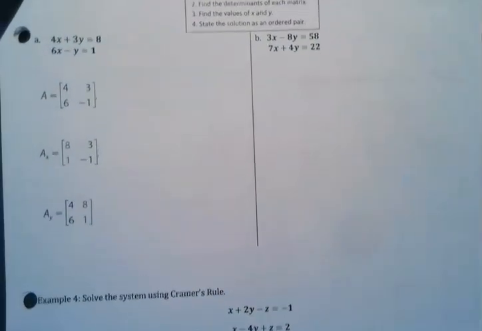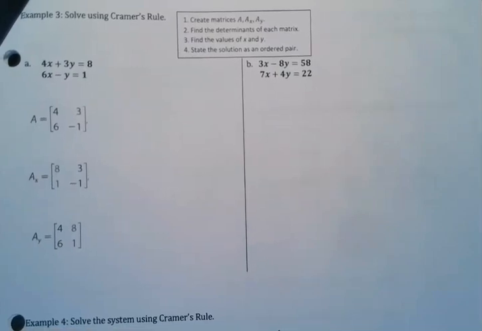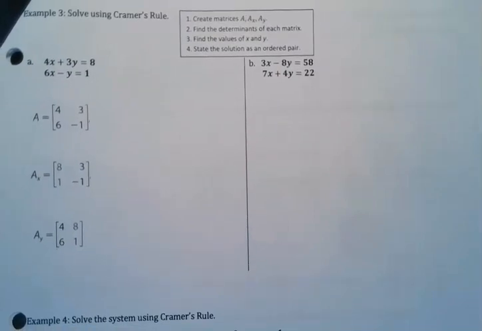Let's look at example 3, and we're going to solve it using Cramer's rule. The steps say to create matrices A sub x and A sub y. I have done that for us to speed it along a little bit. So we've pulled out matrix A from our equation: 4 and 3 and 6 and negative 1 here.